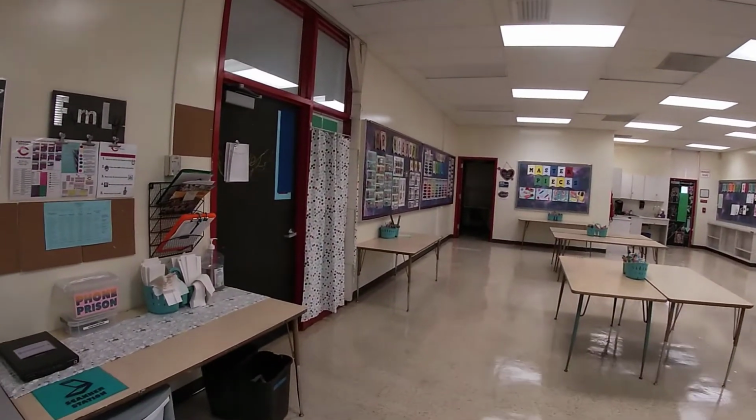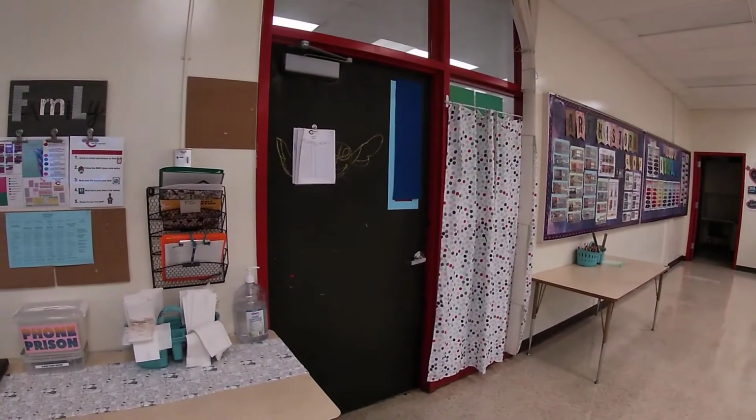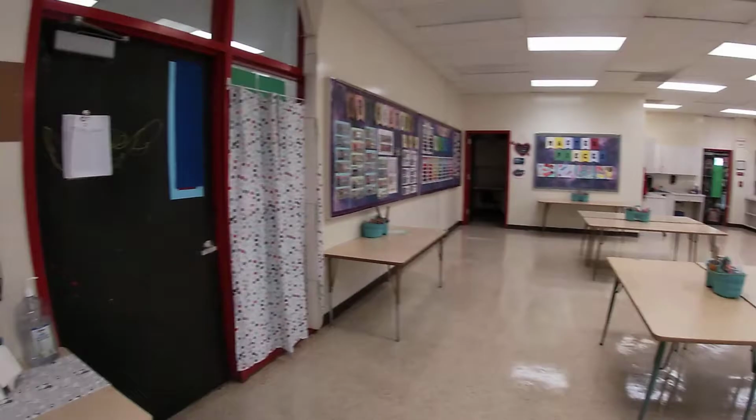Right across from our front door, which by the way, if anybody wants to volunteer to make some art on the door, let me know.